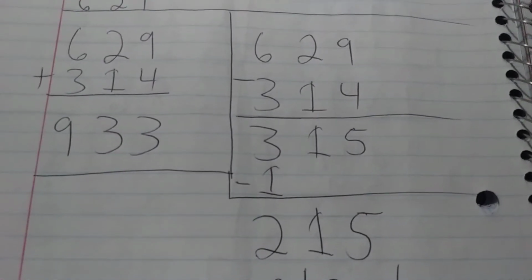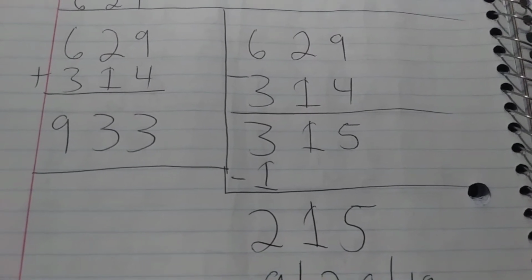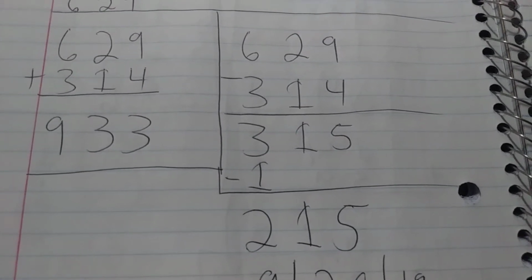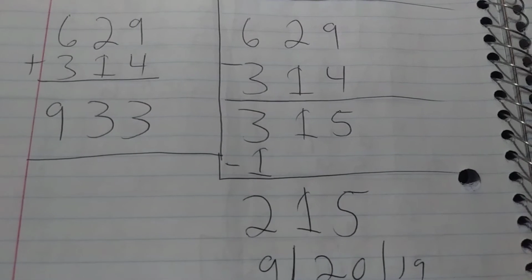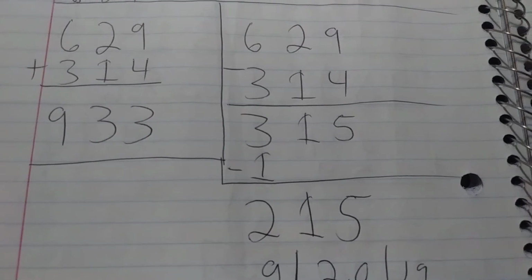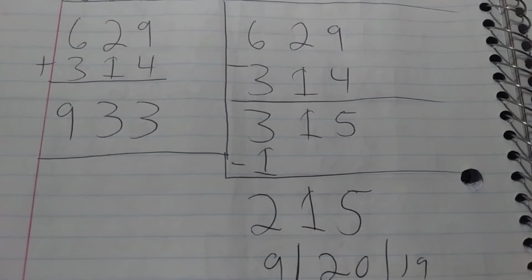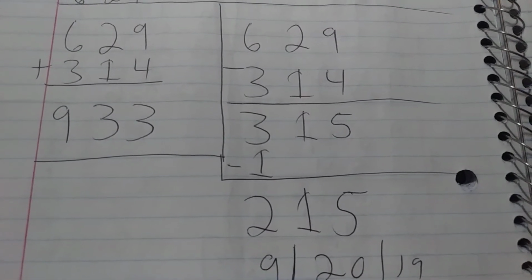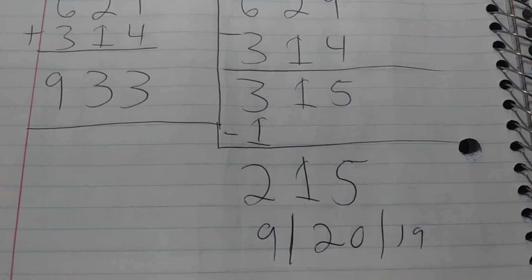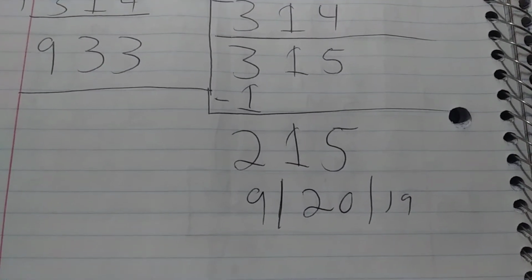You're going to also minus off 314, so you have 6 minus 3, which is 3, 2 minus 1, which is 1, and then 9 minus 4, which is 5. You're going to subtract off the 1 from the 3 there. That is a little bit different than what I normally do, but I'm just showing an alternative example here. So subtract off 1 from the 3 there, bring down the 2, bring down the 1, 5, and that number did hit on September 20th.